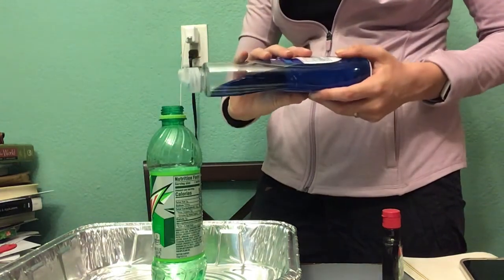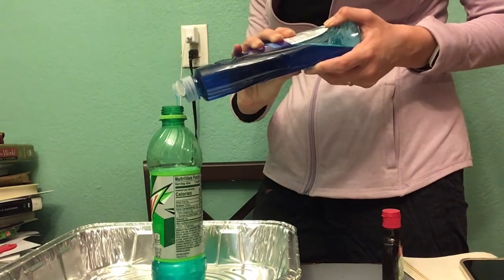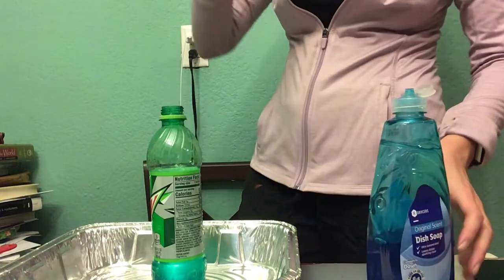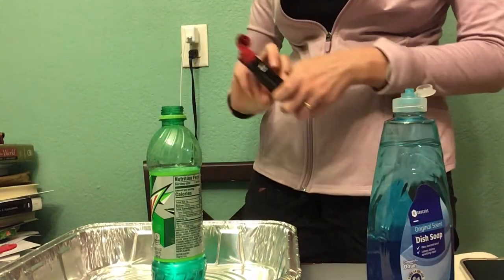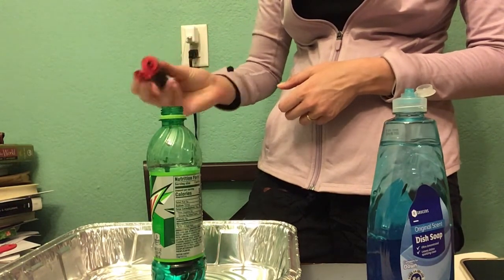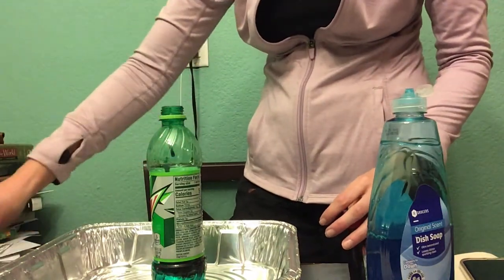I'm going to put in some dish soap here. I think that's probably good. A little bit of green food coloring just for fun. And then I'm going to add in my catalyst.